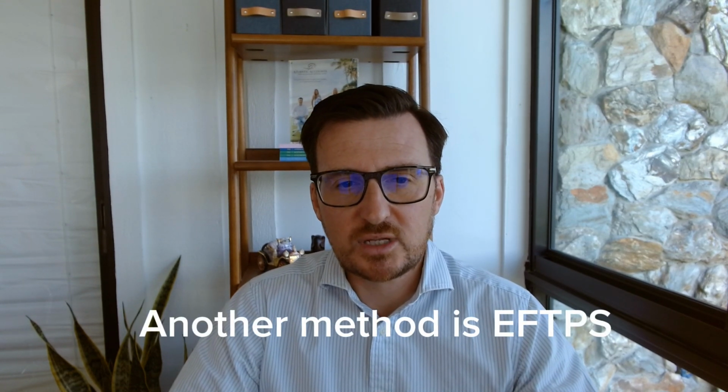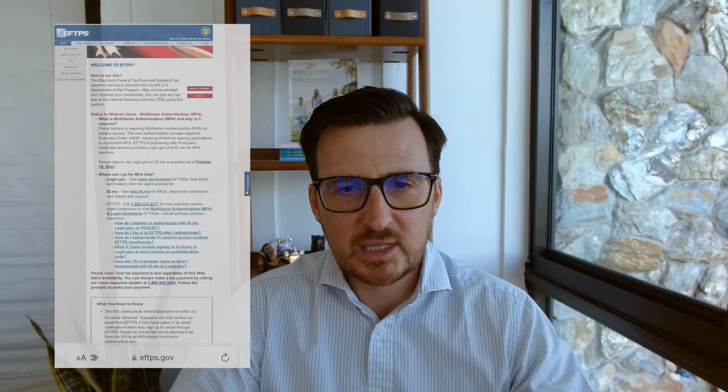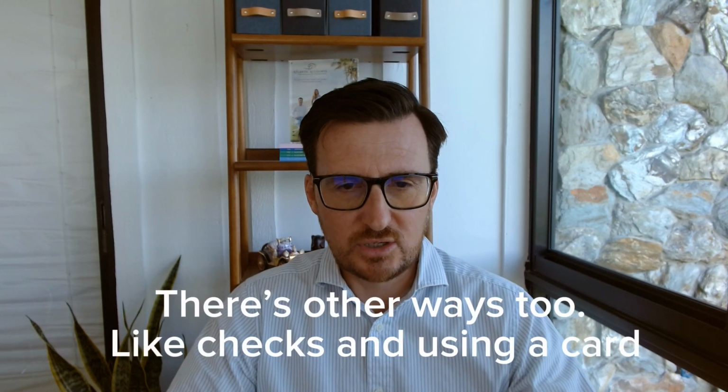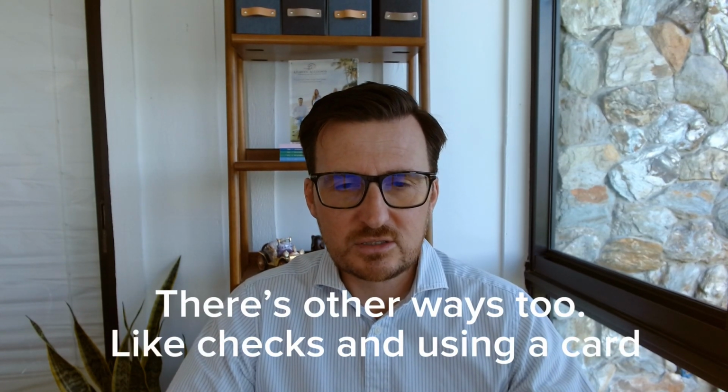Another method is called EFTPS, or the Electronic Federal Tax Payment System. That's the system where you log in and you can set your payments in advance. So if you've calculated it at the beginning of the year or in the April of that year and you know how much you want to pay, then you can just set them in advance and then not have to think about it afterwards. There are other ways to do it as well, like checks and methods using cards, which will incur a fee. That's how estimated tax bills work.